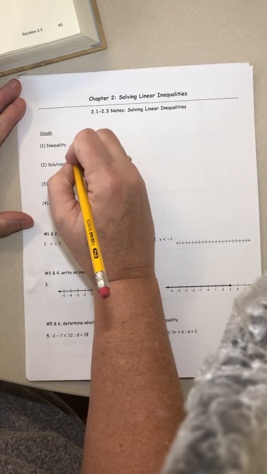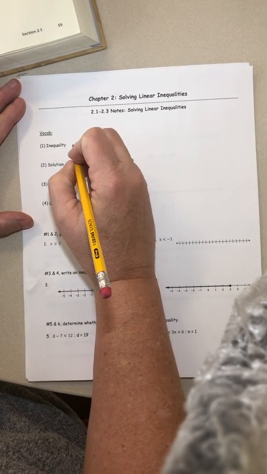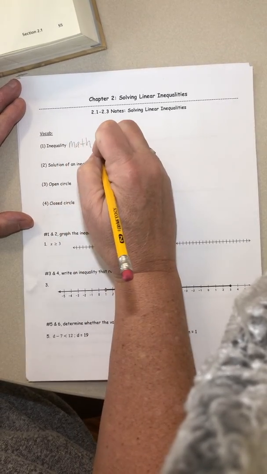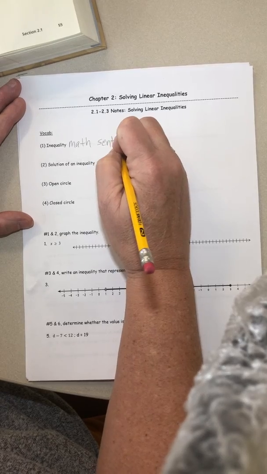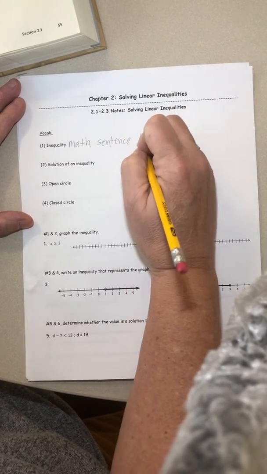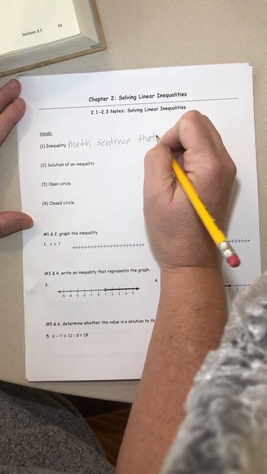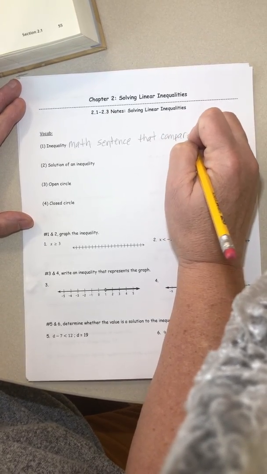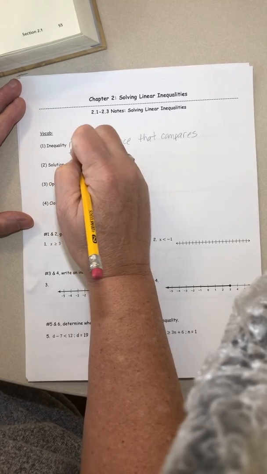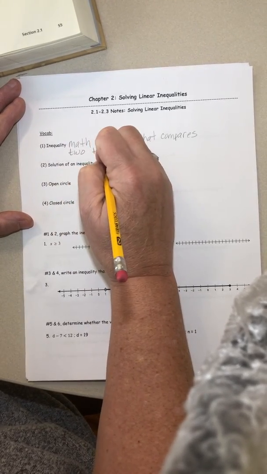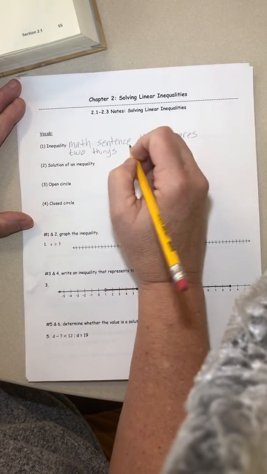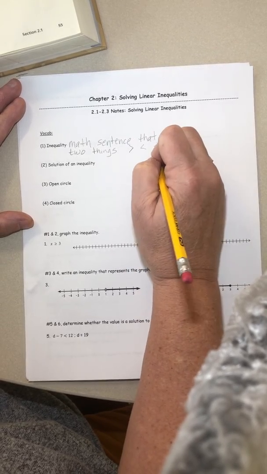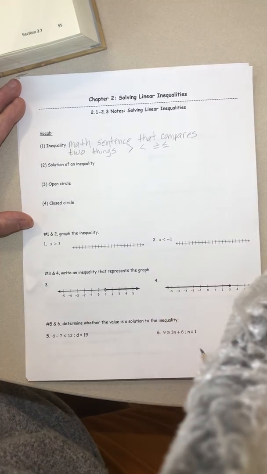An inequality is a mathematical sentence that compares two things. So a math sentence that compares two things. And if it's comparing two things, it's either going to be greater than, less than, greater than or equal to, less than or equal to.